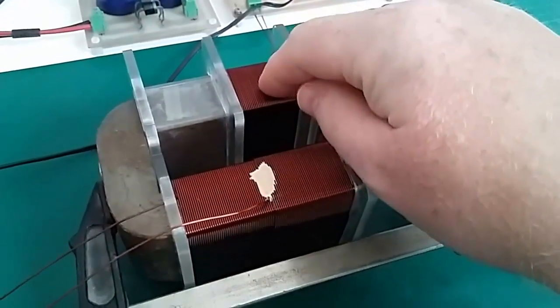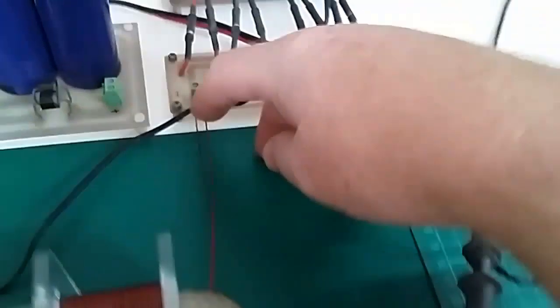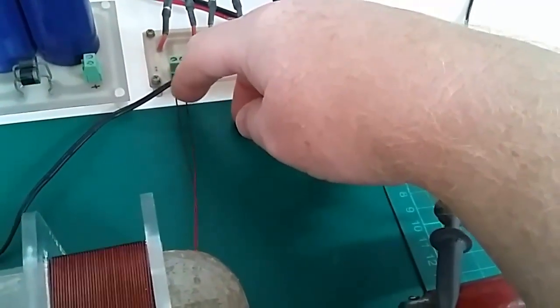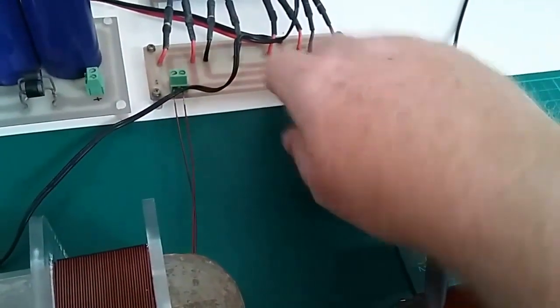So the inductive coupling from this coil over here, which is being driven at 3 volts. We've got approximately a 3 volt flip-flop on this coil, that's what the H-bridge does.